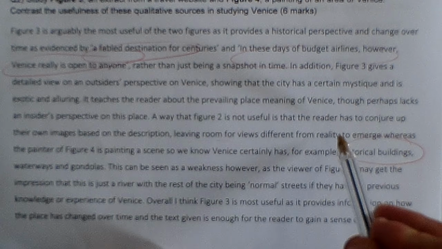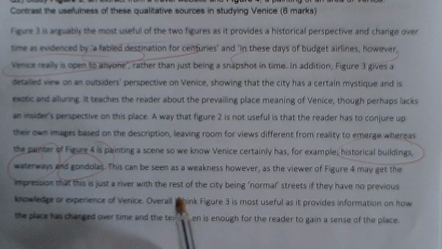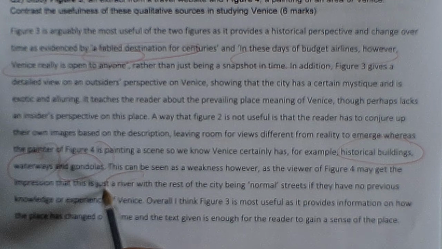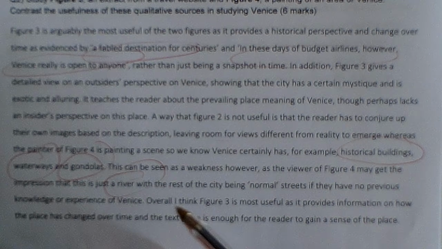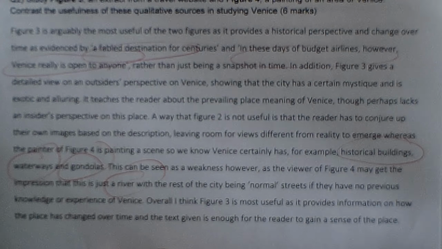So they've picked out historical buildings from the painting, waterways, gondolas, and then they've picked out the river as well. So you're picking out things from the figure and then using that to support your arguments.